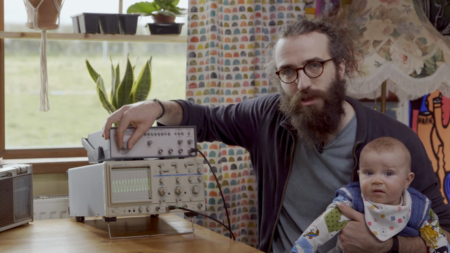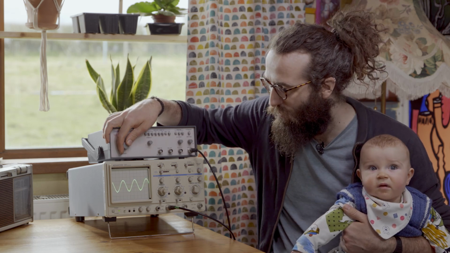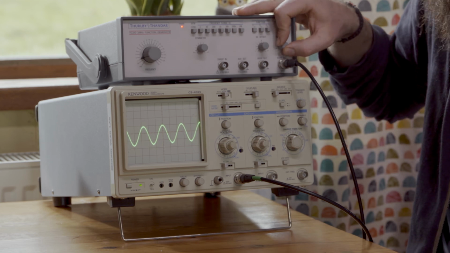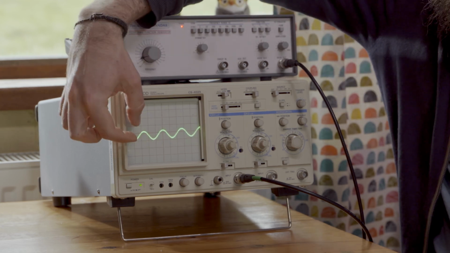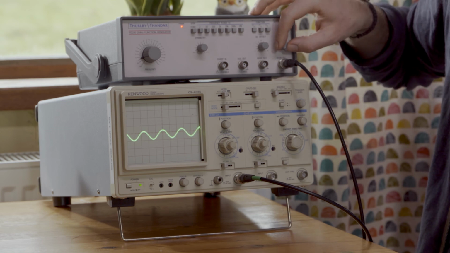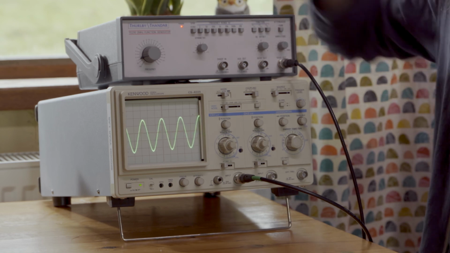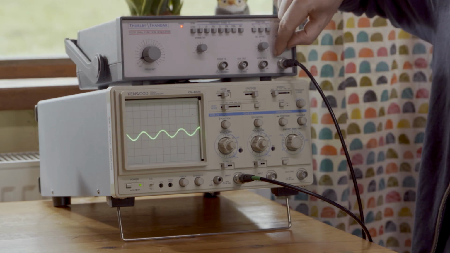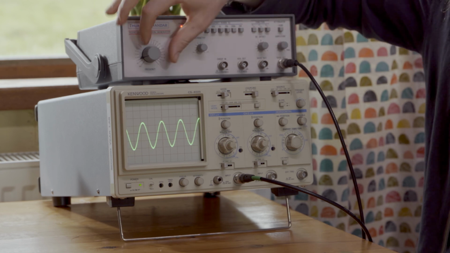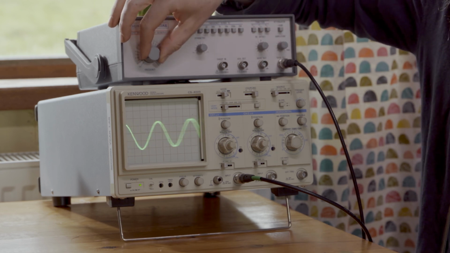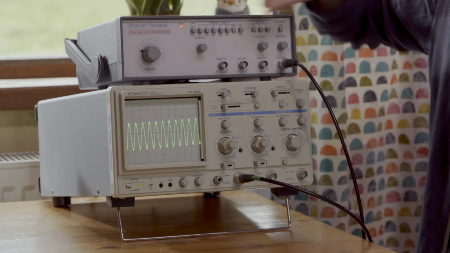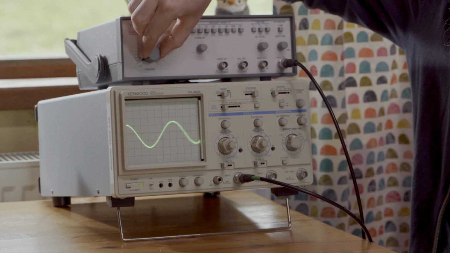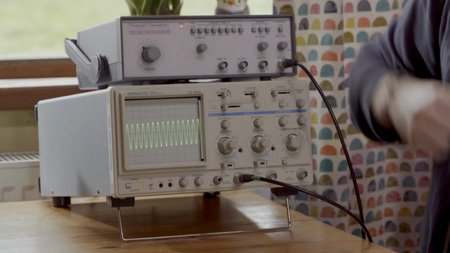So our ears can perceive the difference in the frequency of sound. A quiet sound is just a sound wave with a low amplitude. A loud sound is just a sound wave with a high amplitude. Quiet, loud, low frequency, high frequency.